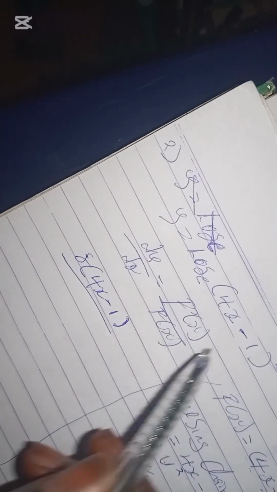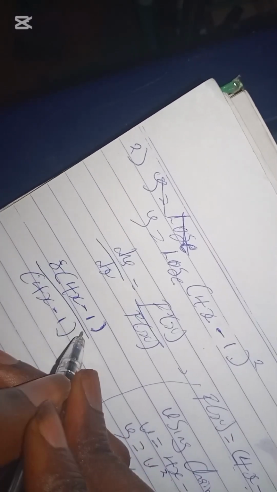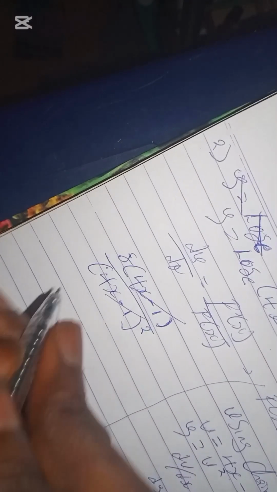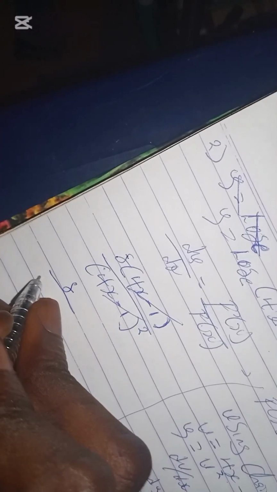Therefore our first derivative is 8(4x minus 1) over the function of x, which is (4x minus 1) raised to power 2. So this and this are the same thing, right? If you cut out one of them, it will remain 8 over 4x minus 1. So therefore this is the answer.